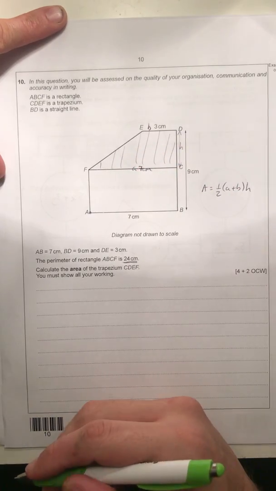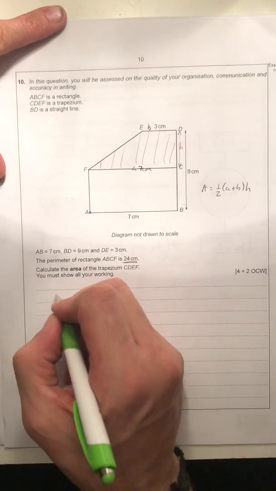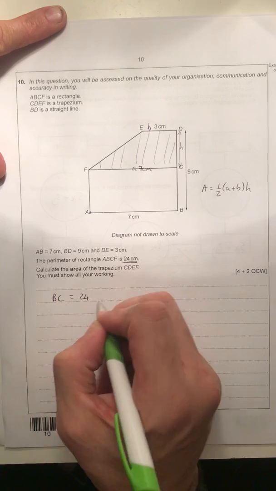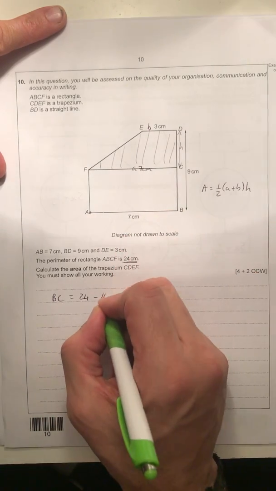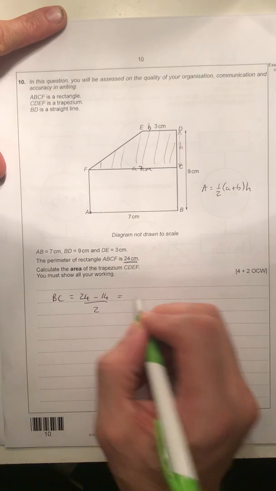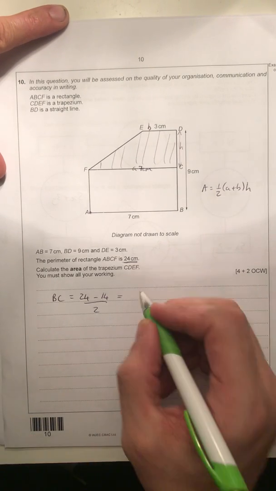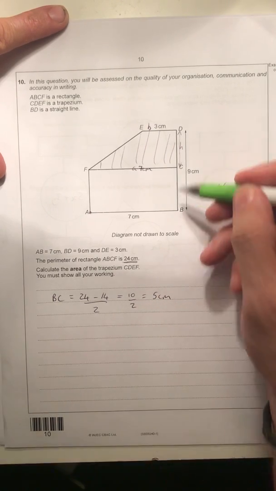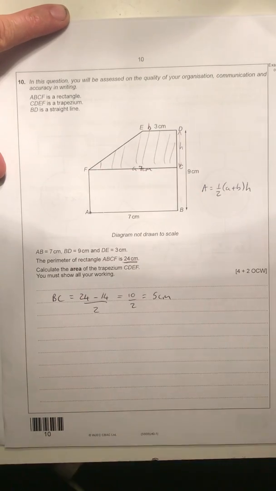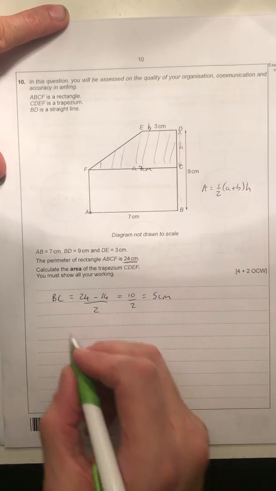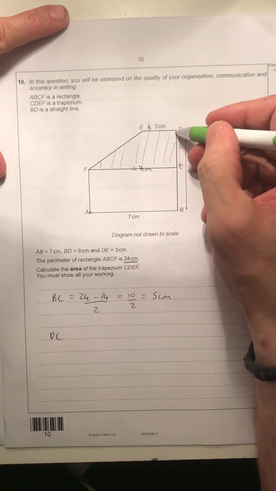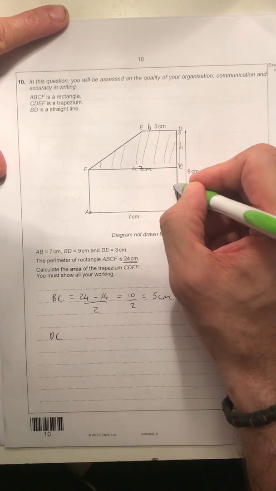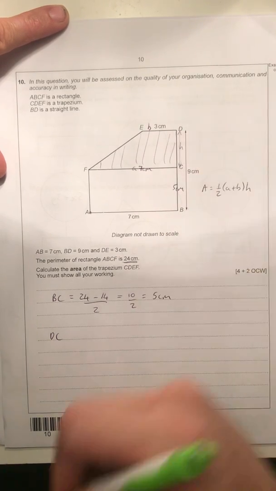So I can work out BC by doing, so BC is going to equal 24, take away 7 plus the 7, which is 14, and then I need to half my answer. So 24, take away 14 is 10. 10 divided by 2 is going to give me 5 centimeters. So that side there, BC and AF, is 5 centimeters. Now I can work out what H is, or DC, because from there to there is 9 centimeters, and I've just worked out that this is 5 centimeters, so H or DC is going to be 9 take away 5.